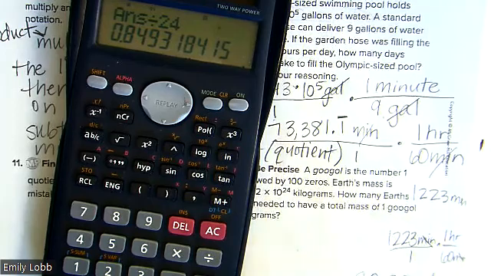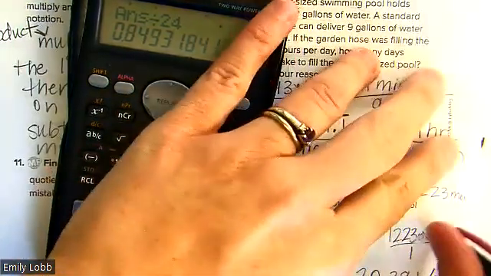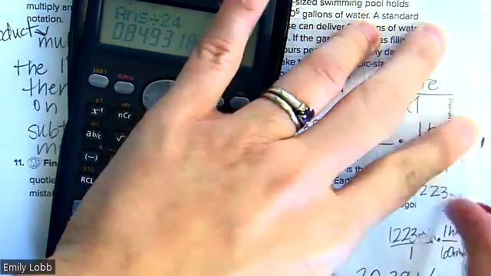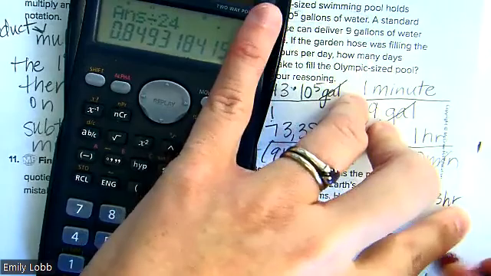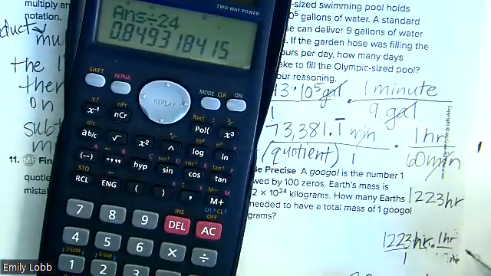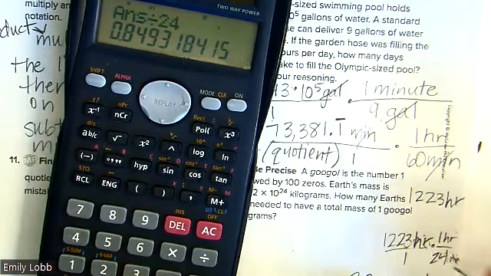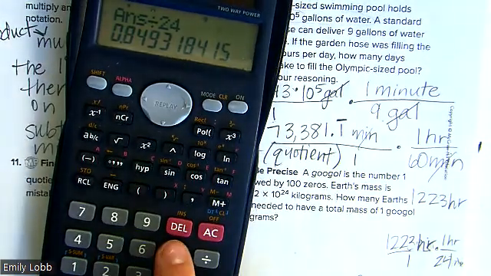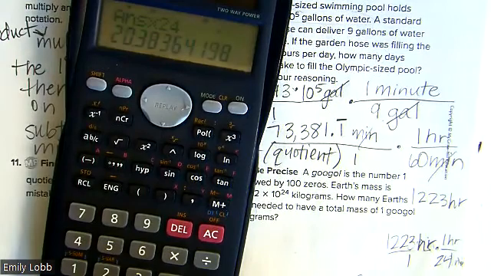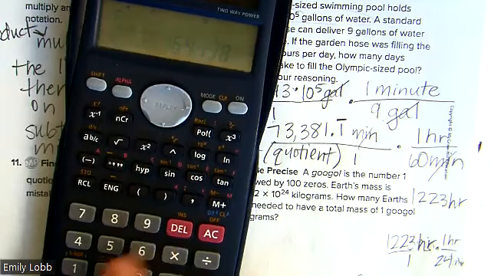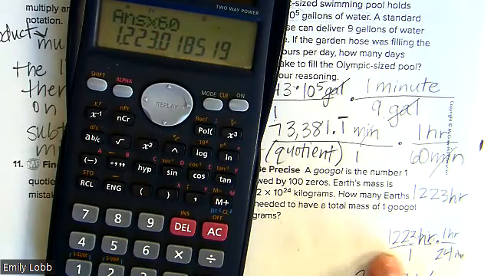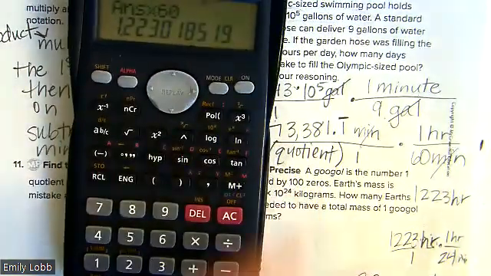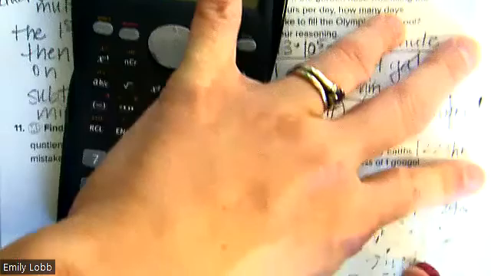Oh, look, this is what happened. This shouldn't have been minutes, should it? That should have been hours. That's why. This should have been hours. So I should have been dividing that by 24. So I'm going to multiply by 24, and then I'm going to multiply by 60. That takes us back to this 1223. And that's what I'm dividing by 24. I screwed that up royally.